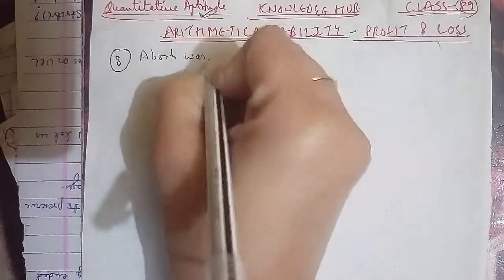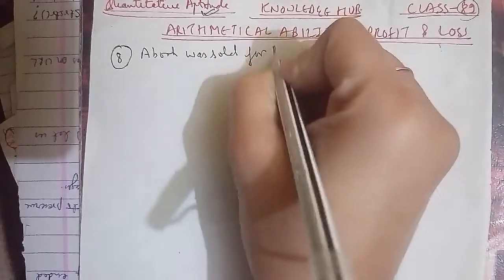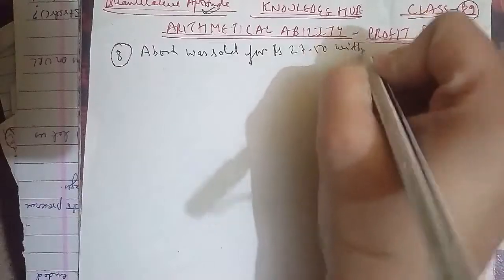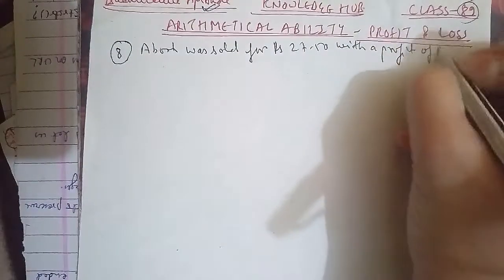A book was sold for rupees 27.50 with a profit of 10%.